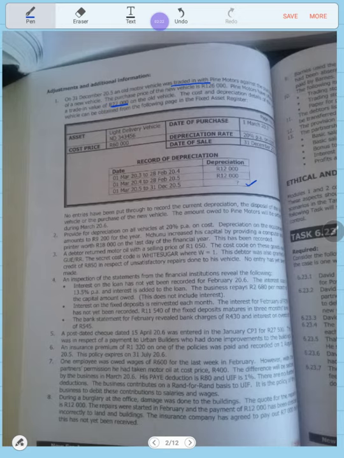I want to go on to number 2 because it's the same one and the same thing. Provide for depreciation on all vehicles, 20% on cost. Depreciation on equipment is 9,200. That was given to us. We do not have to work it out. The only depreciation we need to work out is for our vehicles.